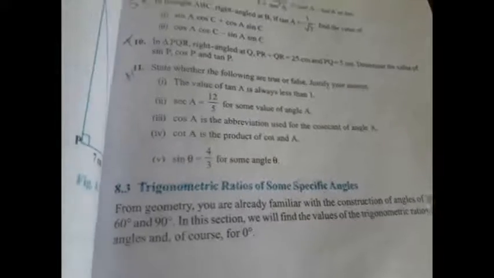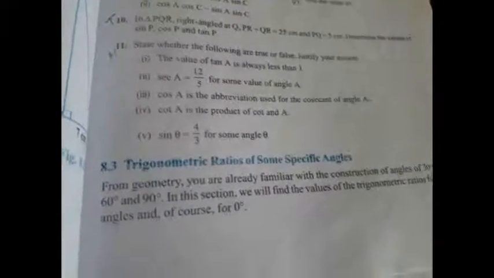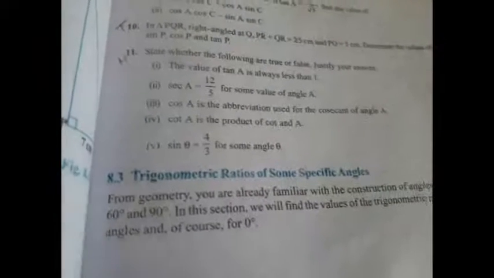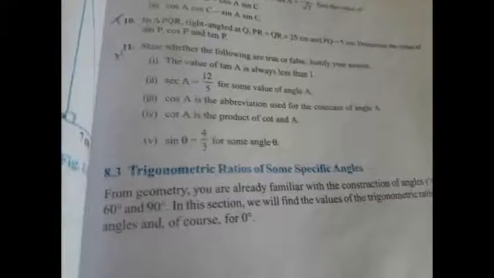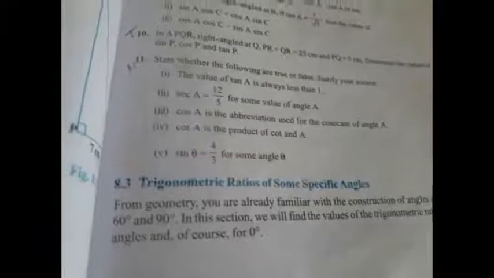And fifth one, sin theta equals 4 by 3 for some angle theta. This can be argued in the same way as we did the second subdivision. If you see sin theta equals 4 by 3, which is greater than 1, right? But when you take the definition of sin theta, it is opposite side divided by hypotenuse. Hypotenuse is the longest side, so the denominator is greater than the numerator. So obviously the value will be less than 1. There is no possibility for sine values to become greater than 1. Therefore we cannot have sin theta equal to 4 by 3 for some angle theta.